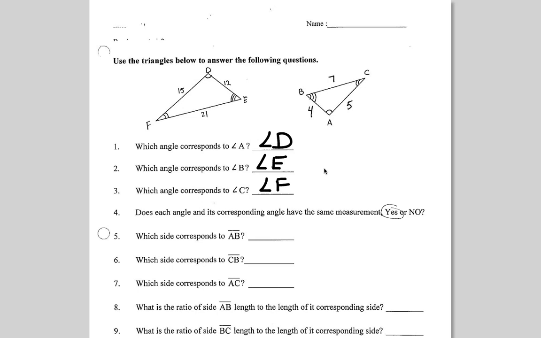Now let's talk about side lengths. Which side corresponds to AB? So AB is 4. Notice it goes from one arc to three arcs. So one arc to three arcs is DE, which is 12.